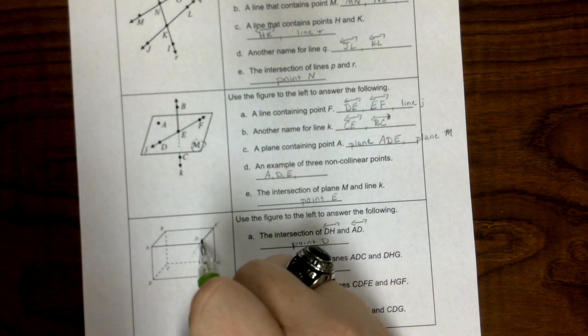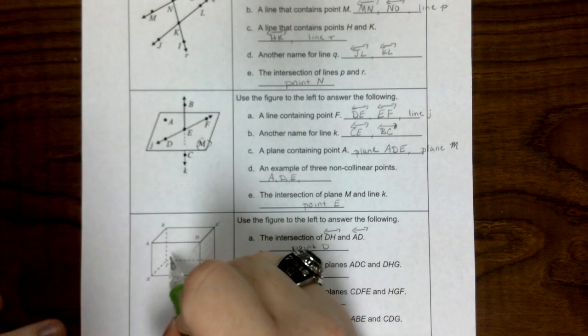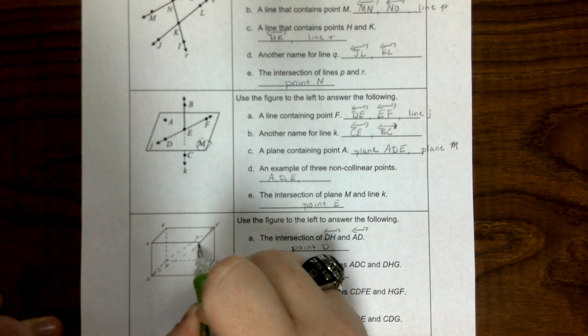All right, the intersection of planes CDFE. So let's look at that. CDFE. Well, that's weird. So there's a phenomenon sometimes that happens where I could ask you about a plane that would cut through the inside of this box. It could be like the diagonal of the box, if you will. So let's draw that in. So we're talking about that plane that cuts through this diagonal of the box here. Okay?